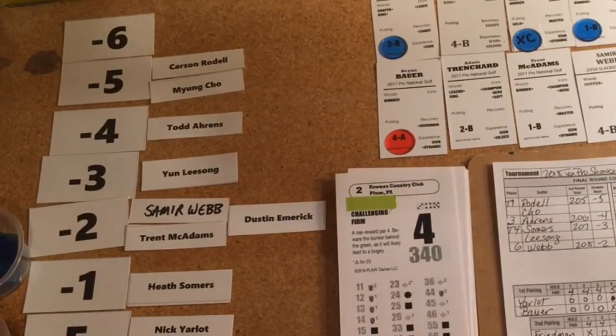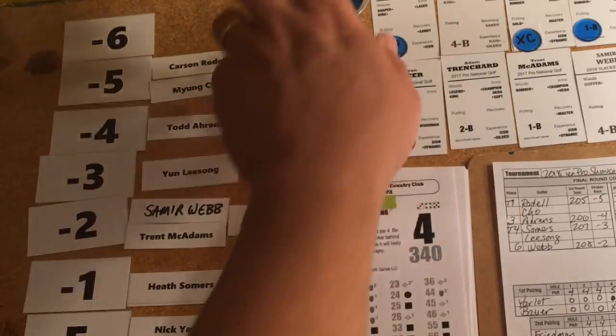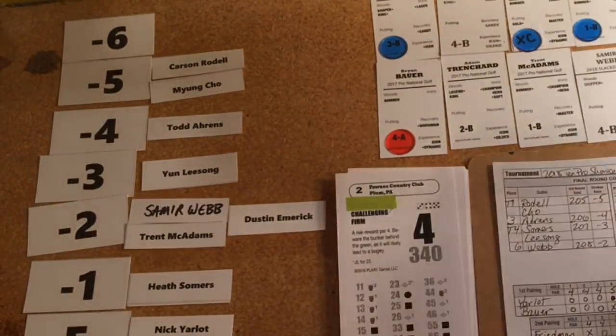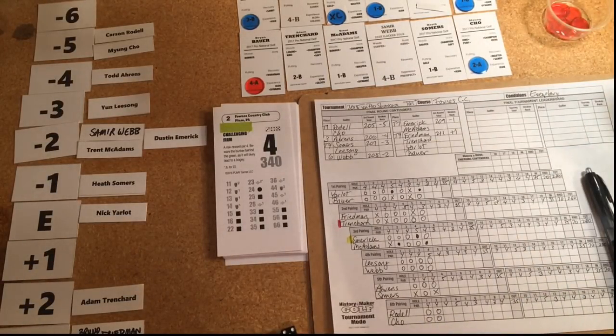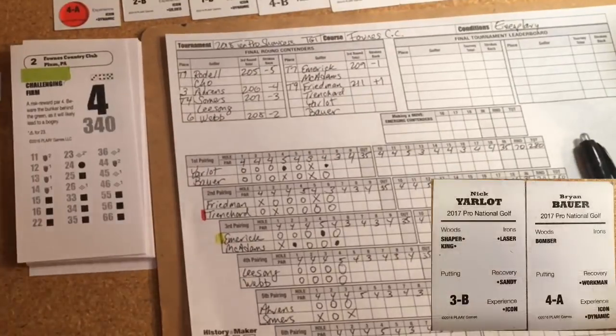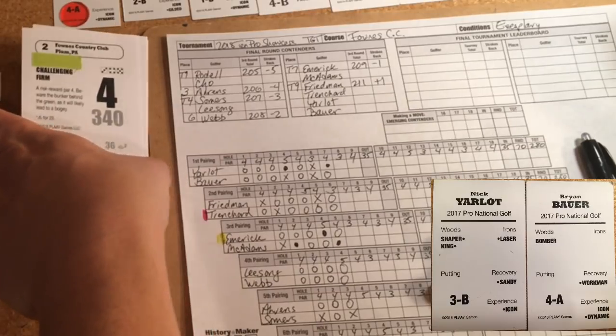Okay, so we will now just take a quick peek at the leaderboard there. No changes except for Summers. McAdams also did move up a slot though to -2, so I'm going to put these guys up here. Actually, I'm going to put them up here so they're out of the camera shot. And so there we go. And we will go back to Yarlett and Bauer at the 8th.